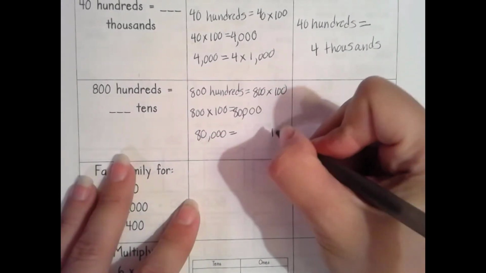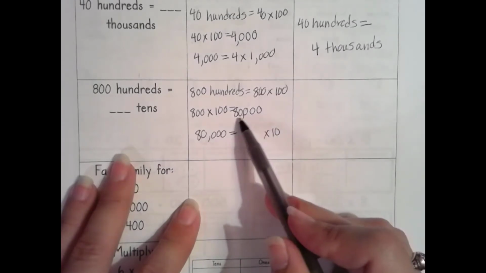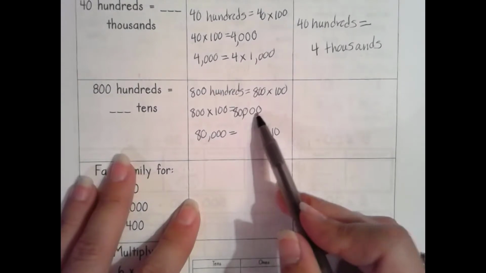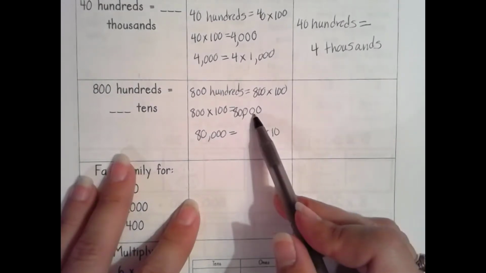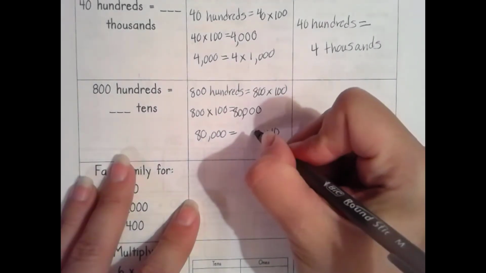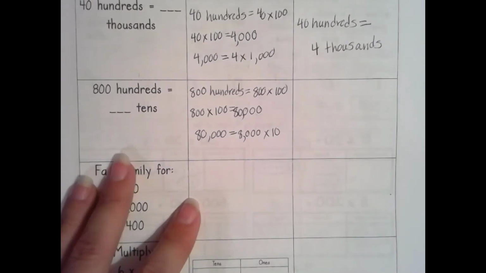If I want tens, then it would move it back 1, because it's 10 times less than, or divide by 10. So I'm left with 1, 2, 3 zeros. And I have 8,000 tens.